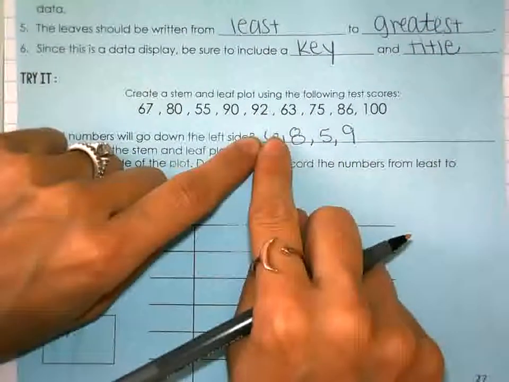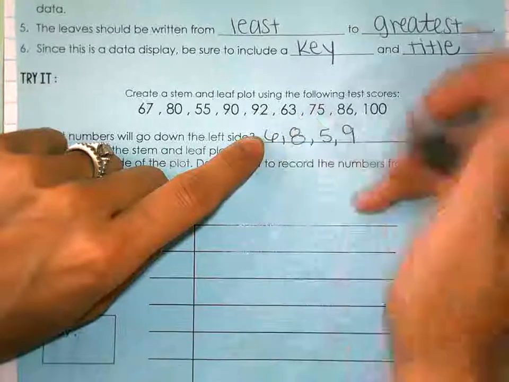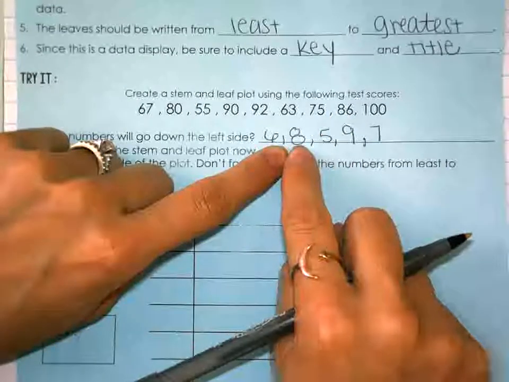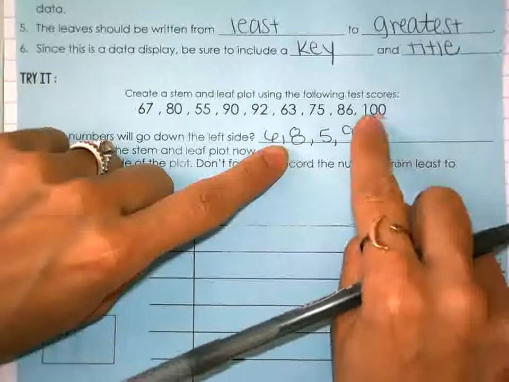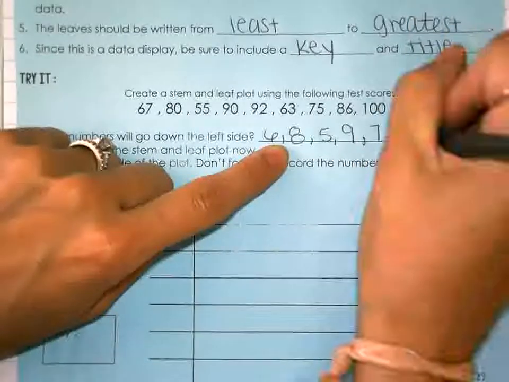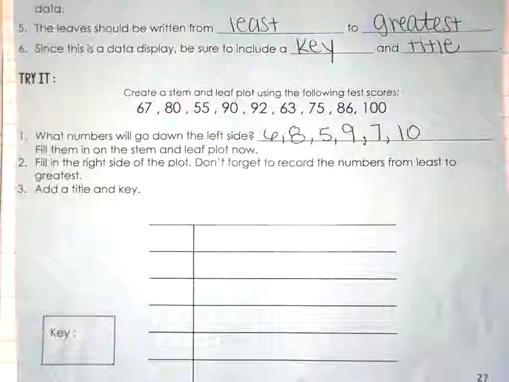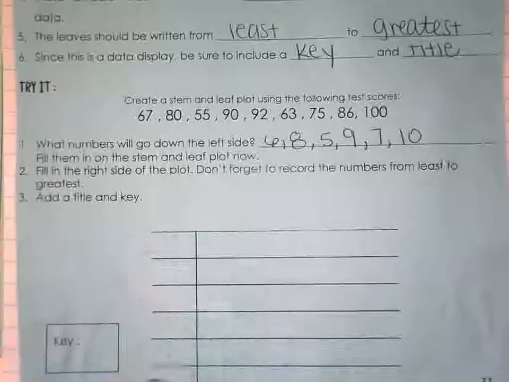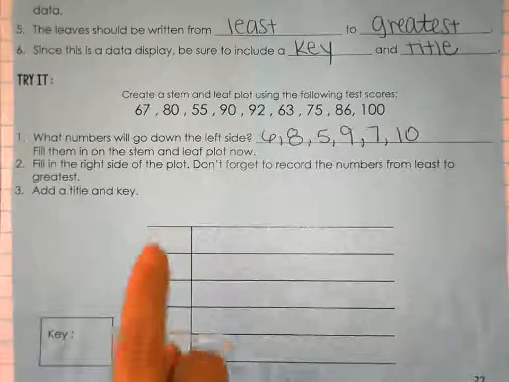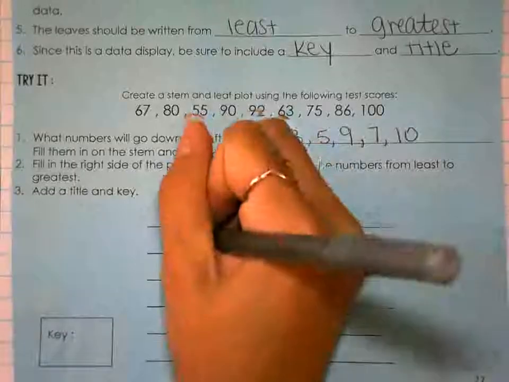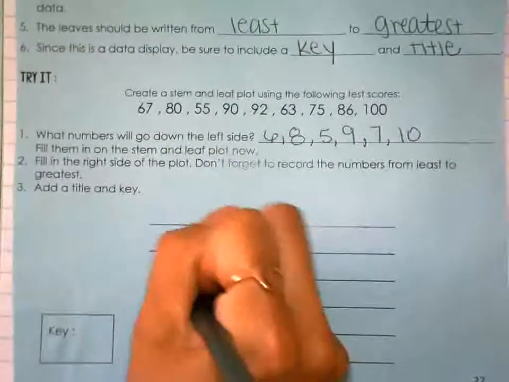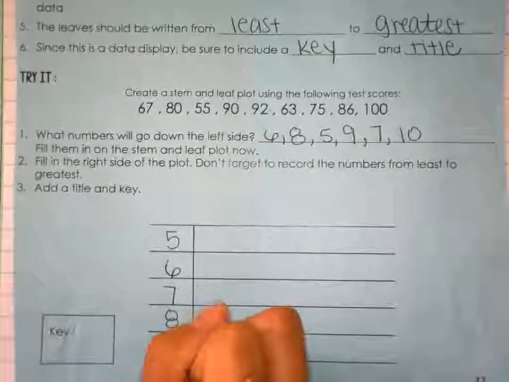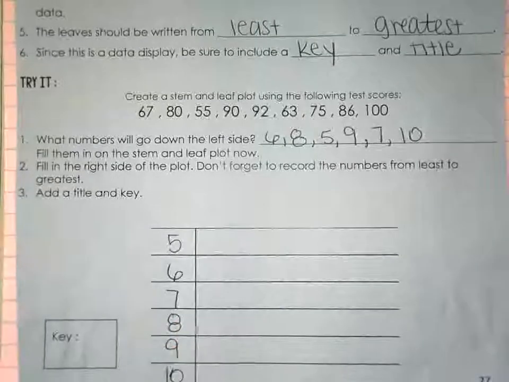So then I have a 6. I already wrote that 6, so I don't write it again. Then I have a 7, so I'm going to write a 7. Then I have an 8, so I'm going to write 8. Then I have a 100. Well, the tens place is that 0, but we don't write a 0. We call that a 10. So you would put that whole thing in front. So now we're going to fill them in on the stem and leaf plot. Remember, they must go in order from least to greatest. So the smallest number is 5, then we have a 6, then a 7, an 8, a 9, and a 10.